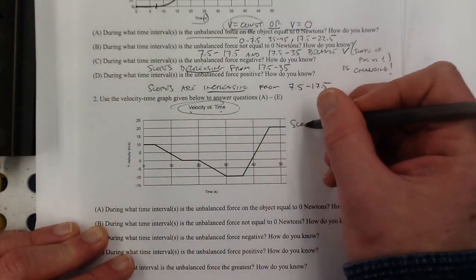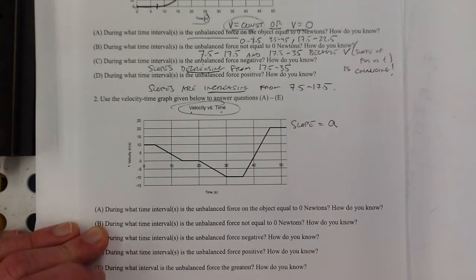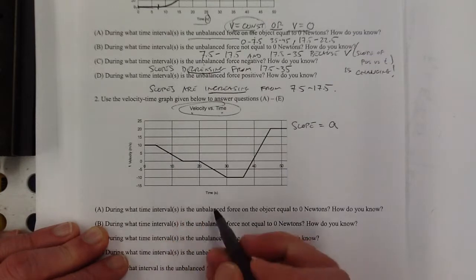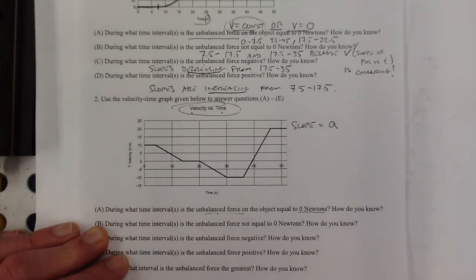So the slope of this is equal to acceleration, right? During what time intervals is the unbalanced force equal to 0? Saying that the unbalanced force is 0 is the same as saying the forces are balanced.